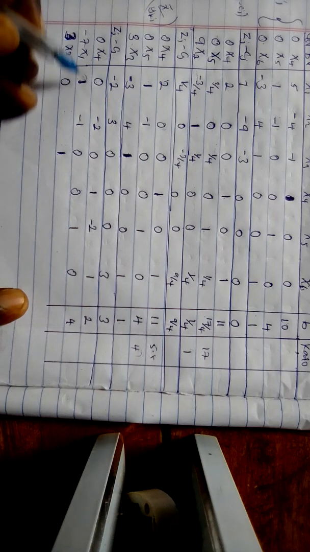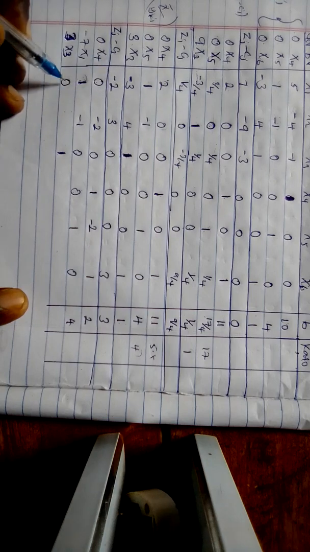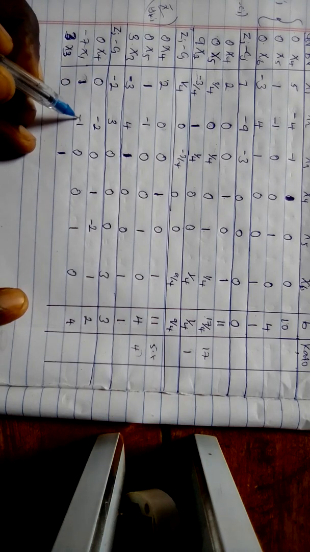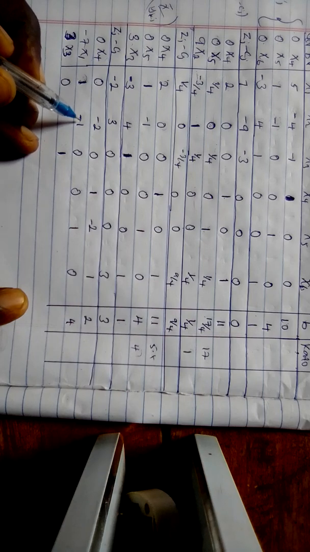So we have 3 times 1 is 3, plus this, you get a 0. 3 times negative 1 is negative 3.